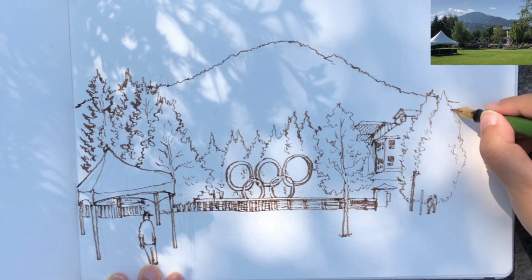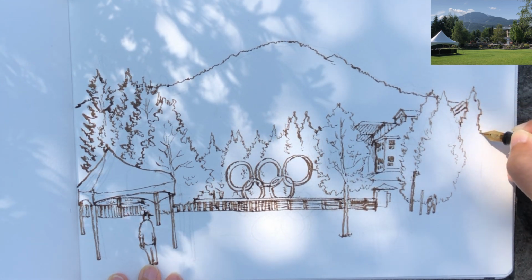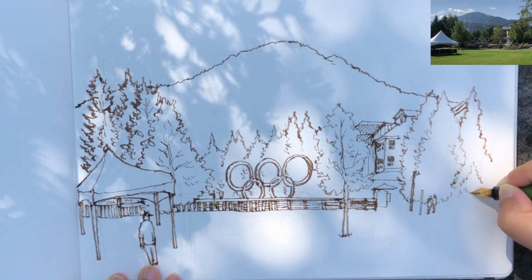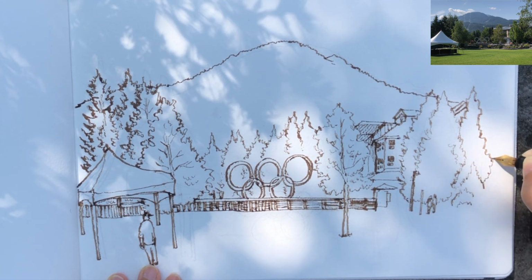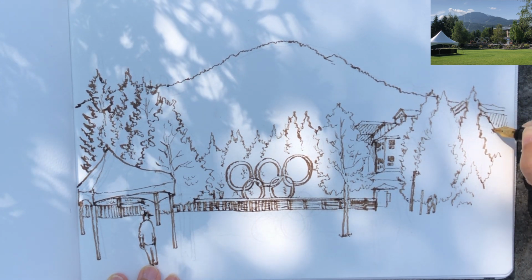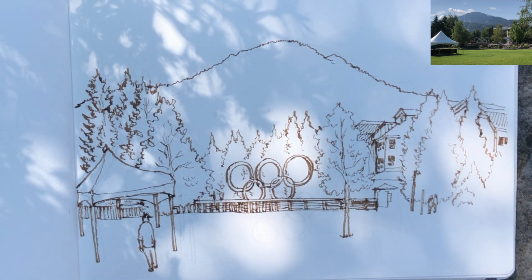Finishing up this second tree here side by side. And as I move toward the right, I'm able to include another tree or 2 here. And I'm going to loosely finish the right side of my sketch with the roof and the abstract shape of the vacation house, a couple windows there.